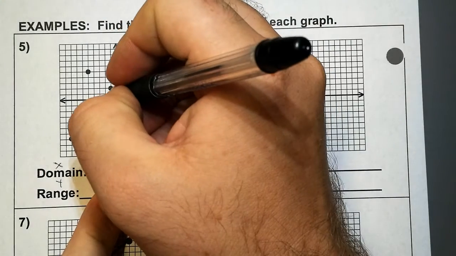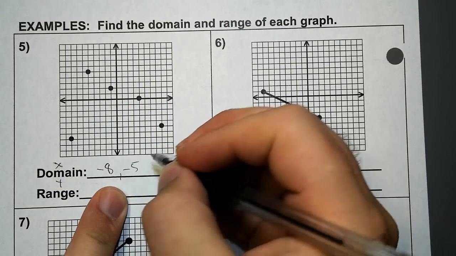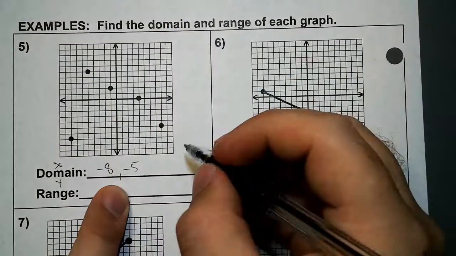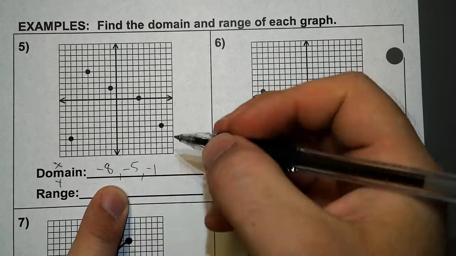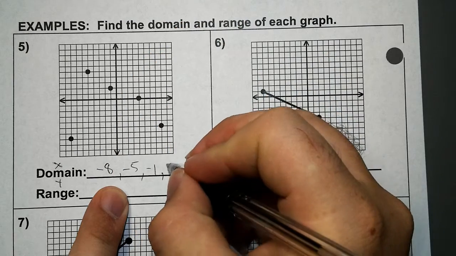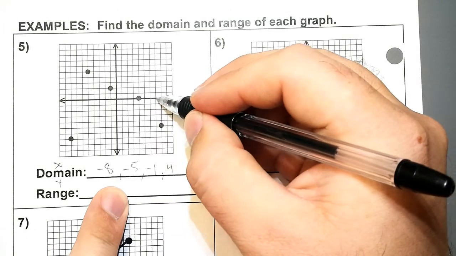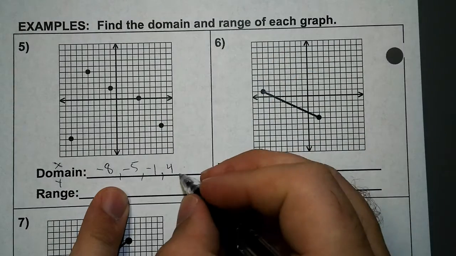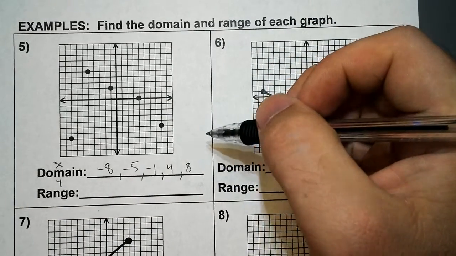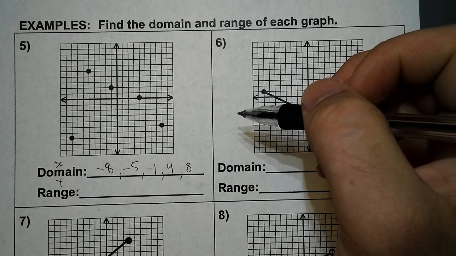Our next value, 1, 2, 3, 4, 5. That's going to be negative 5. Our next x value goes over 1, so that's negative 1. Our next value goes 1, 2, 3, 4 to the right, that's positive 4. And 5, 6, 7, 8, positive 8. Now, because this one just had points, it's like the homework we did yesterday. It's not like the work we're doing today.